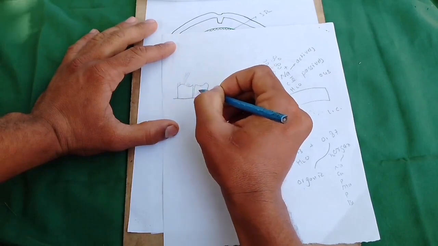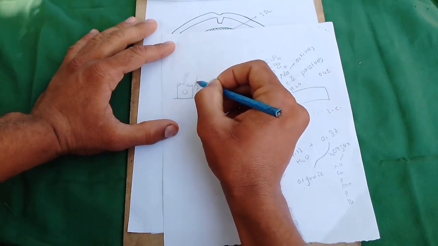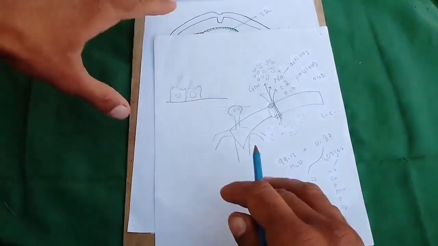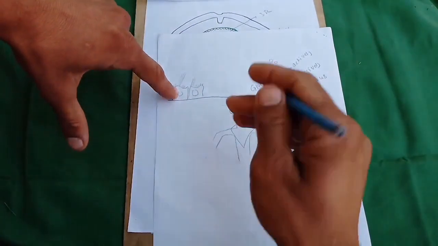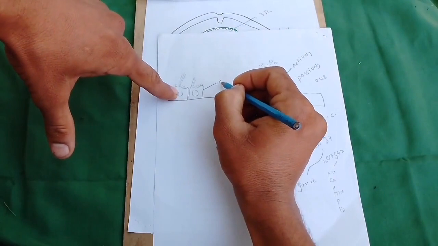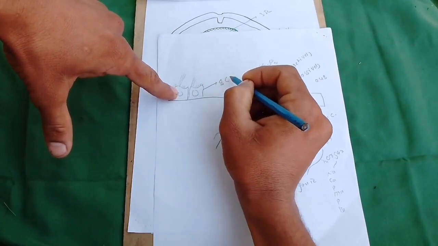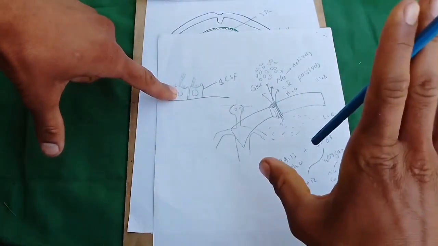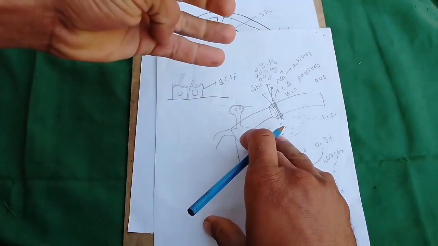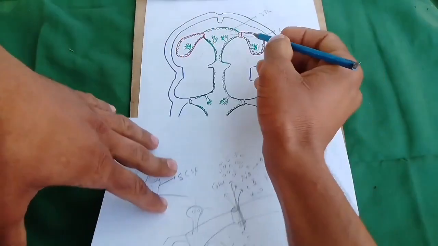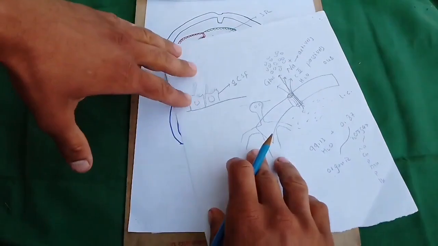This is the ependymal cell. Ependymal cells produce CSF, cerebrospinal fluid. This is the one function. They help in the circulation of the CSF in the ventricle. How do they help?